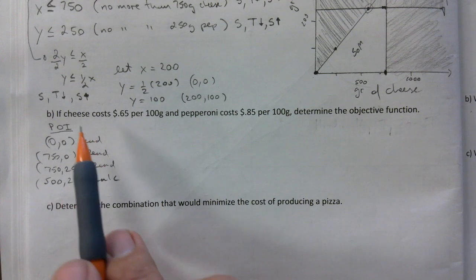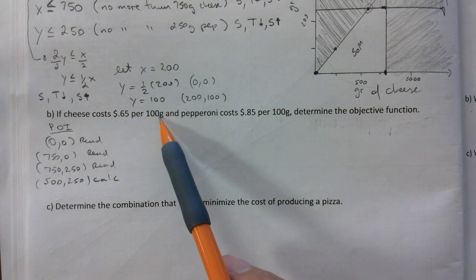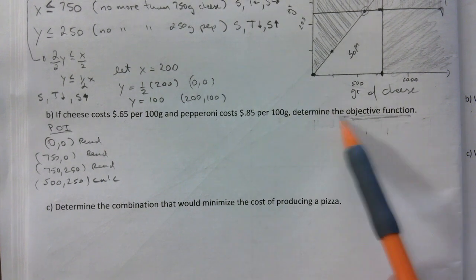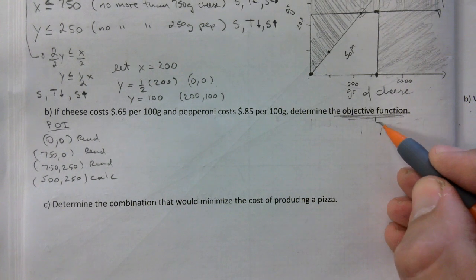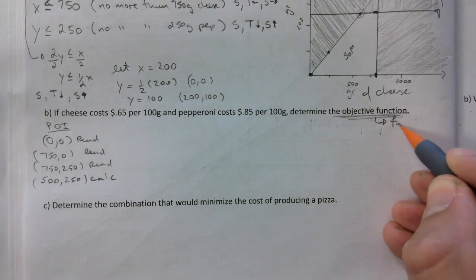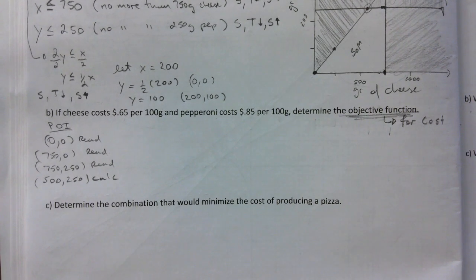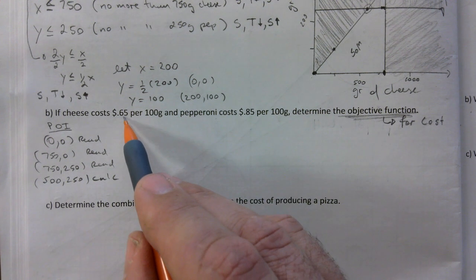Anyways, let's go back to what this question is asking. If cheese costs 65 cents per 100 grams, pepperoni is 85 cents per 100 grams, determine the objective function. And this one should be for cost, right? To be very specific, because there could be an objective function on grams used to make a pizza, right? In this case, it wants the cost, right? So there's a bit of a problem there.